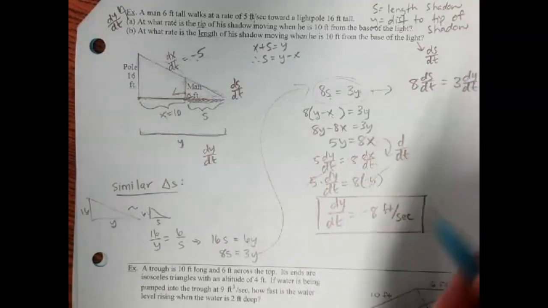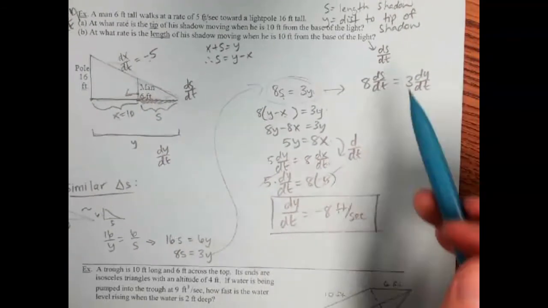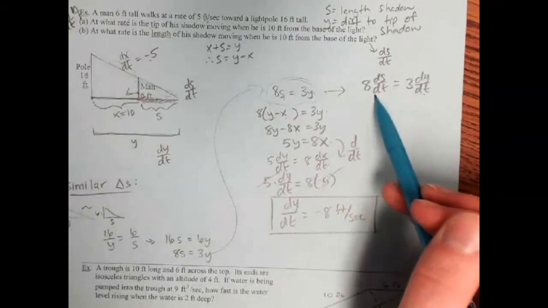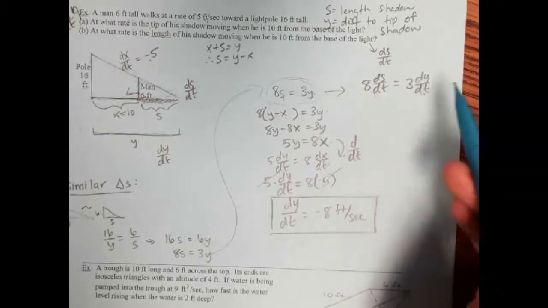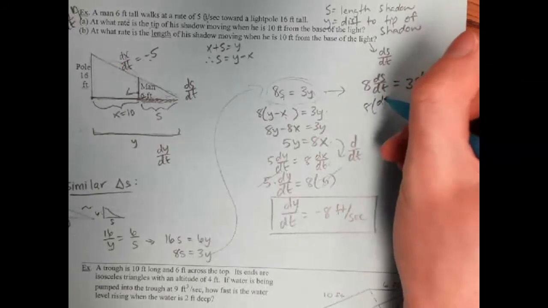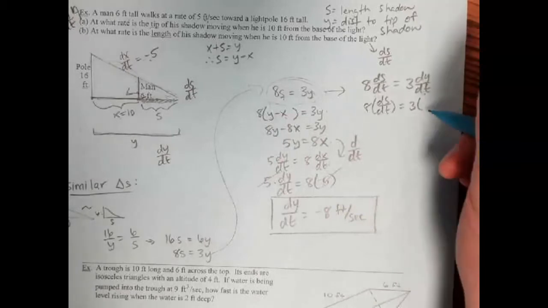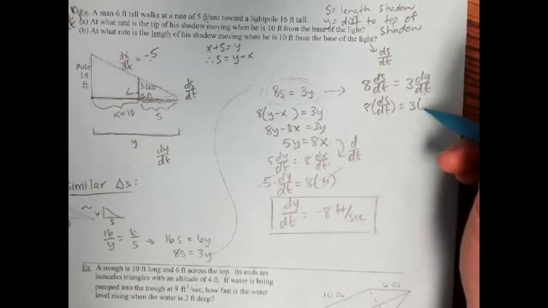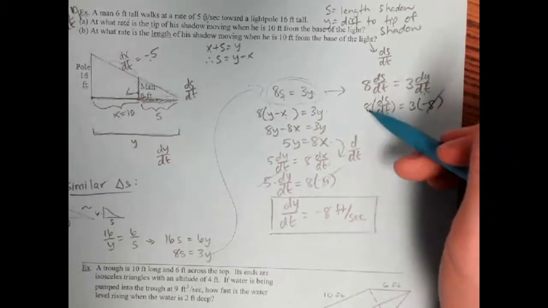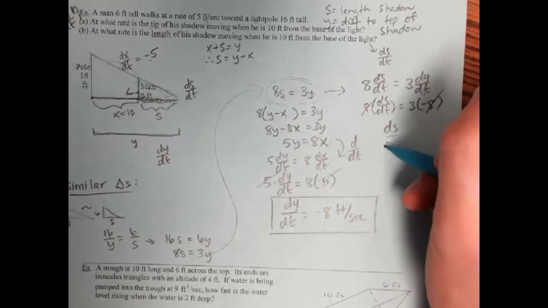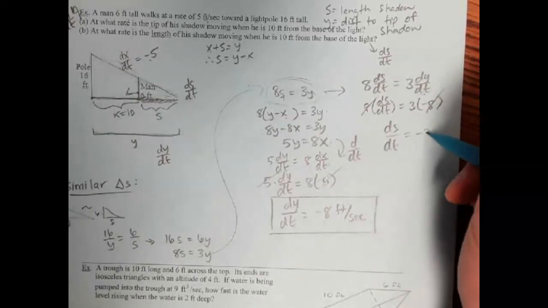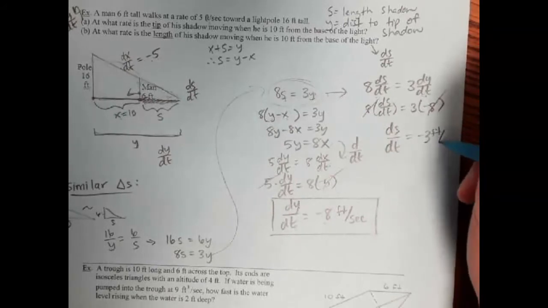And previously, this was a problem because I was missing both of those. But now I know what that one is. I can plug it in. ds/dt equals 3. I don't know why I put parentheses around that. But the dy/dt, now I can plug it in as -8. And look, the 8s are going to cancel, and I get that ds/dt is going to be -3 feet per second.